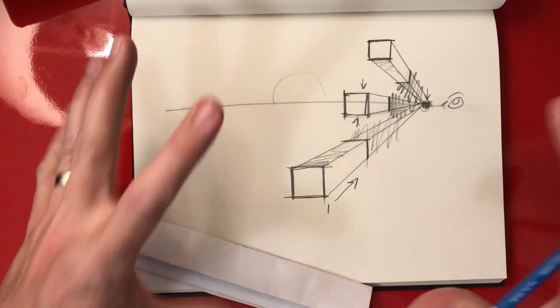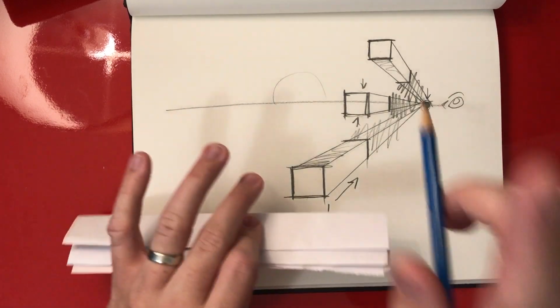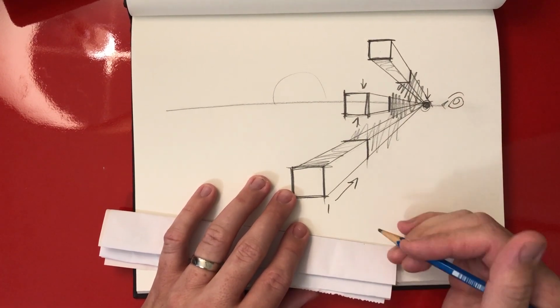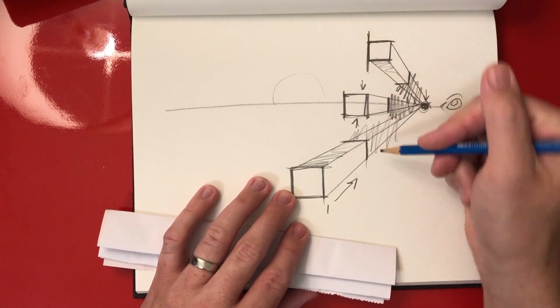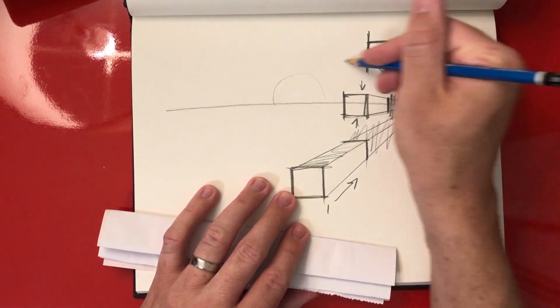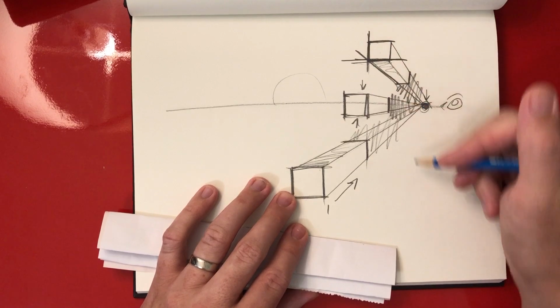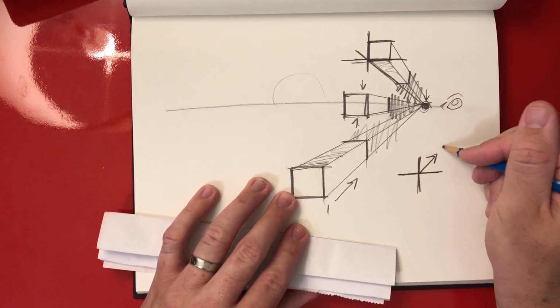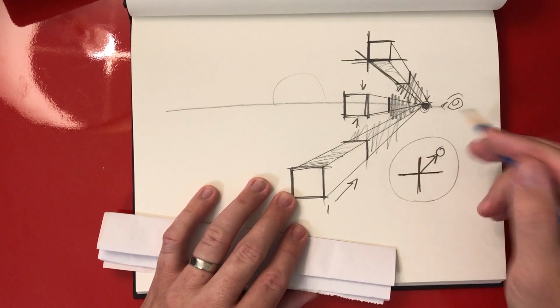Okay, I know that sounds a little complicated, but again, when in doubt, here's a trick for you. You only have a couple options. I can go straight up and down, straight side to side, or back to the dot. Those are my only three options.